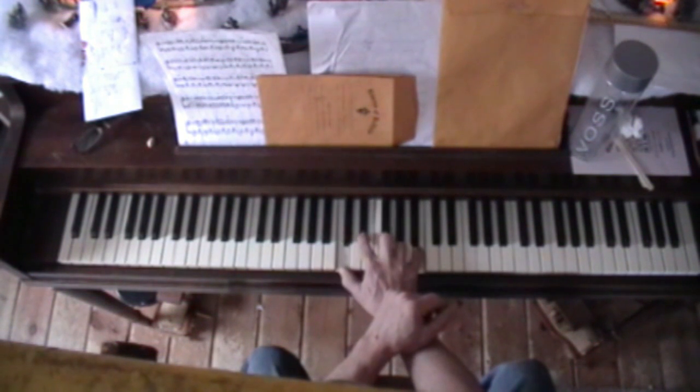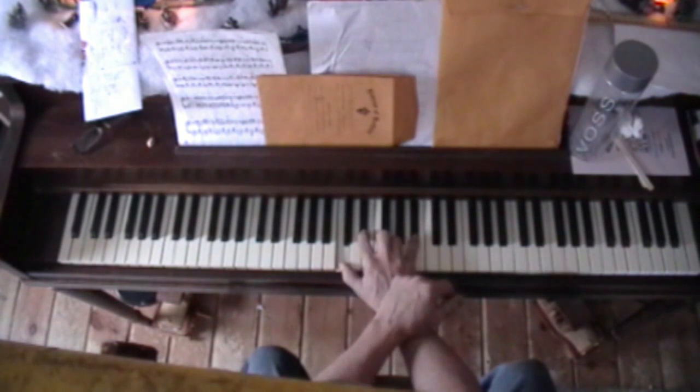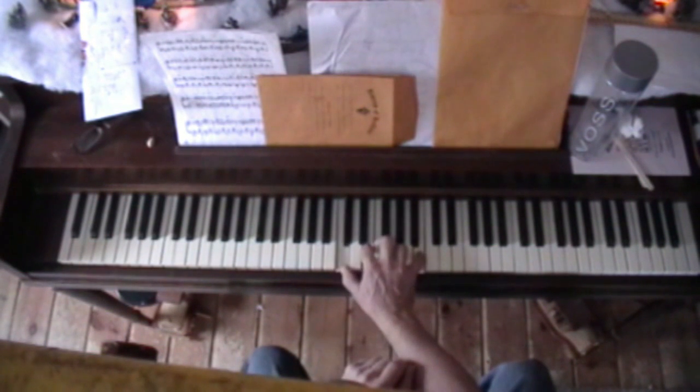This is called minor major 7. Not a chord you hear very often. Minor 7. But that's not in the key of C because it's got black notes in it. 3, 5, 7. Okay, chord number 1 is C major 7.